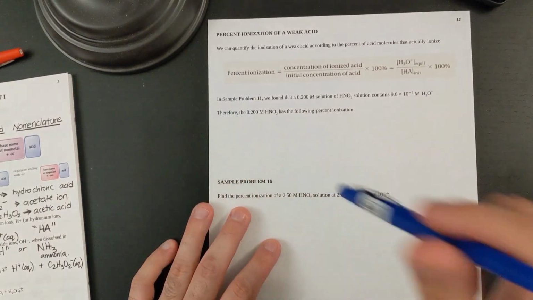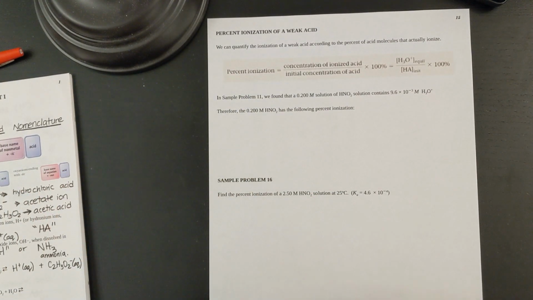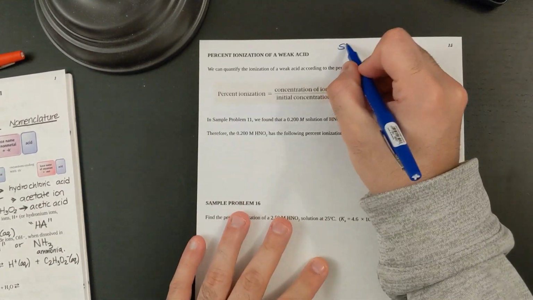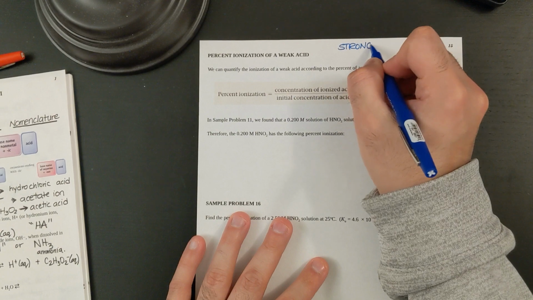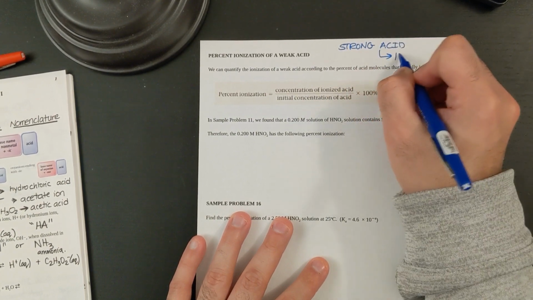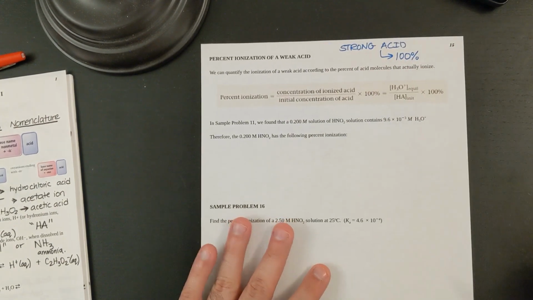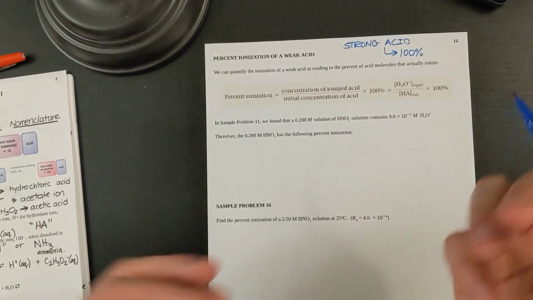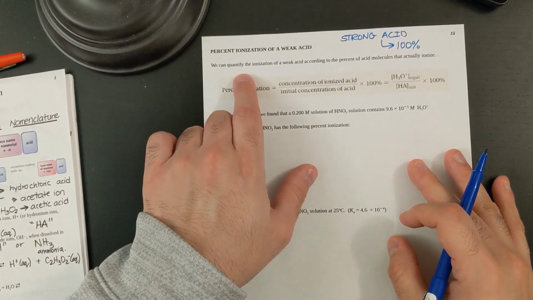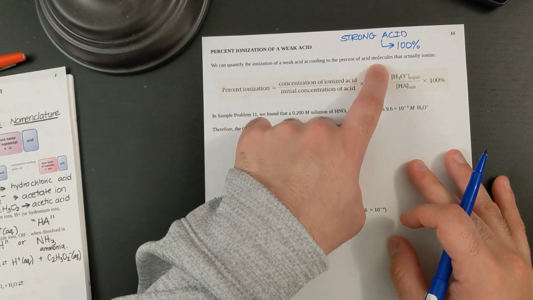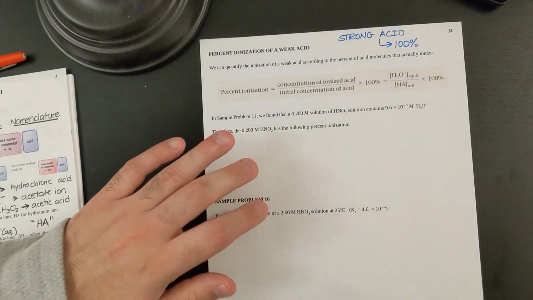So percent ionization corresponds to a weak acid because a strong acid's percent is 100%. So we don't have to worry about what percent for strong acids. We get 100% ionization with a strong acid, but for a weak acid, there's going to be a certain percentage. So we can quantify the ionization of a weak acid according to the percent of acid molecules that actually ionize.